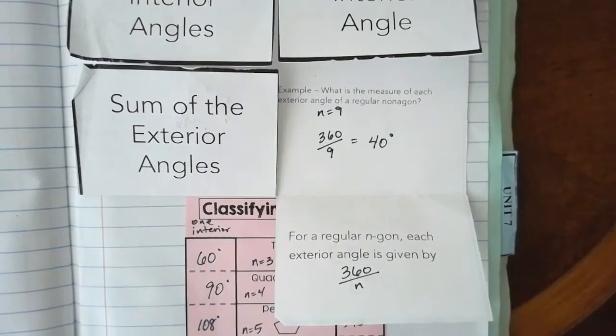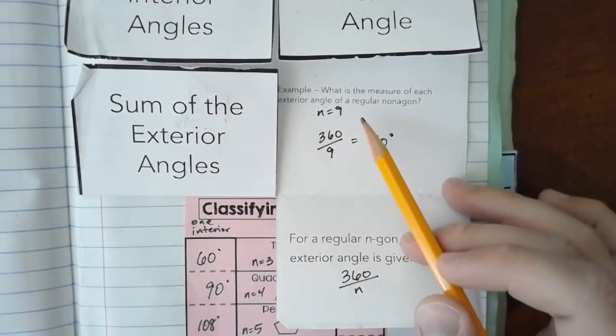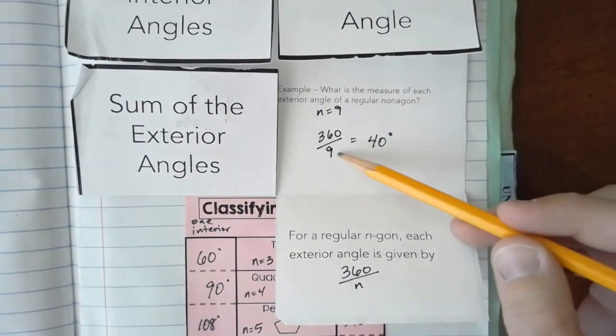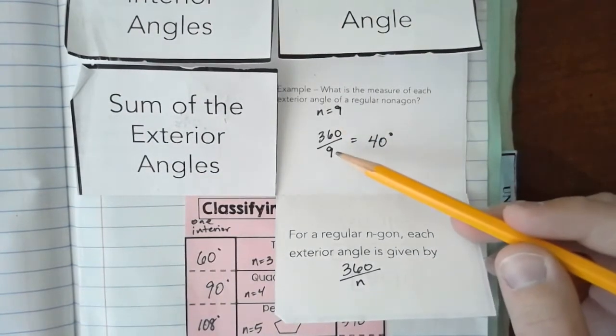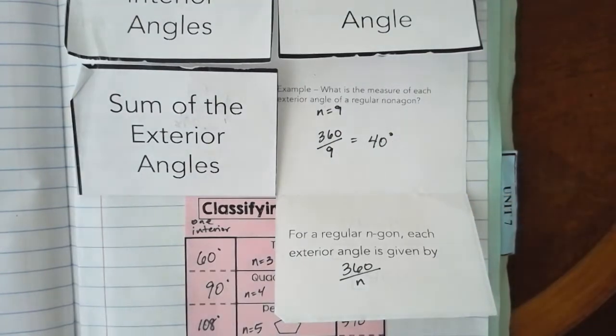So nonagon means 9 sides, so n is going to equal 9. So my formula is 360 divided by n, so I'm going to plug in n equals 9, so I get 360 divided by 9, and I'm going to wind up with 40 degrees. So each exterior angle in a regular nonagon will have a measure of 40 degrees. Okay, so that's these 4 angle measures.